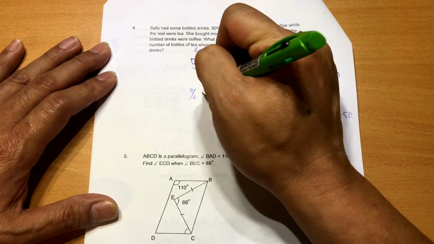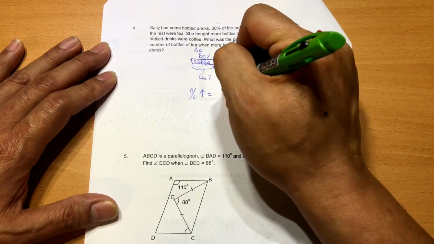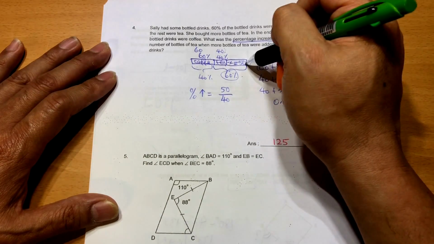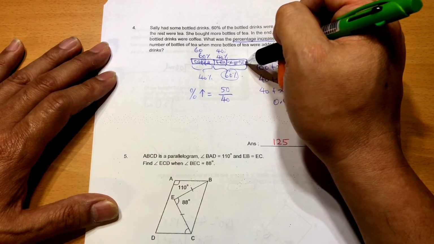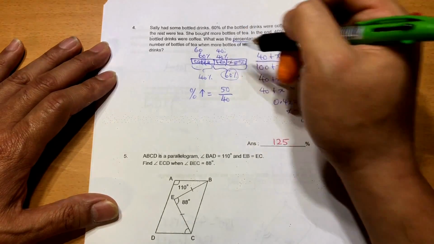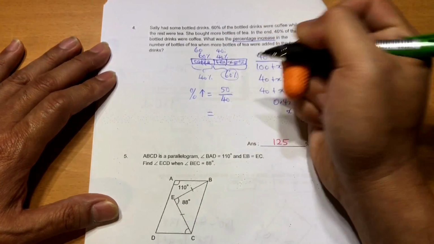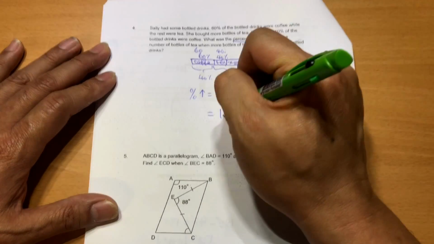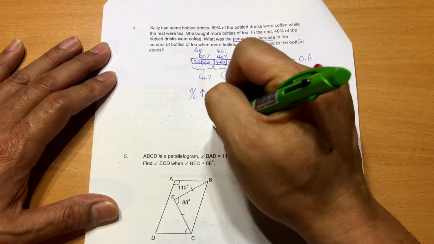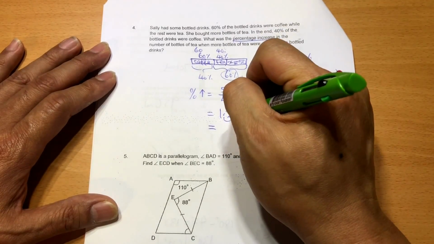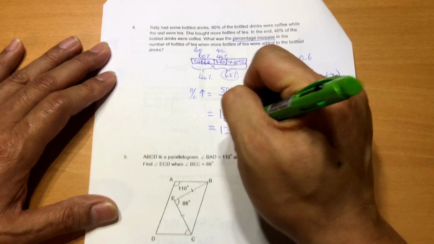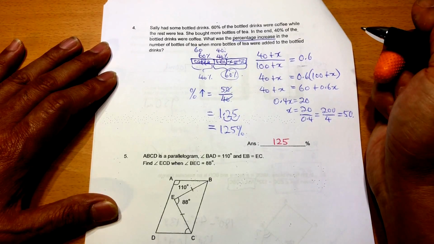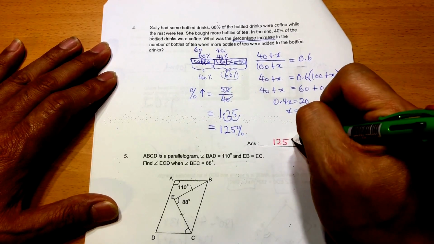So percentage increase is equal to 50 divided by 40, because we added 50, that's the increase. We want to find out what is this percentage of increase over the original. So that's 50 divided by 40, which is equal to 5 on 4, and 5 on 4 is 1.25. All right, change that into a percentage, which is multiplied by 100. So we got 125%. That's a 125% increase over the original number of bottles of tea. And that's the correct answer there.